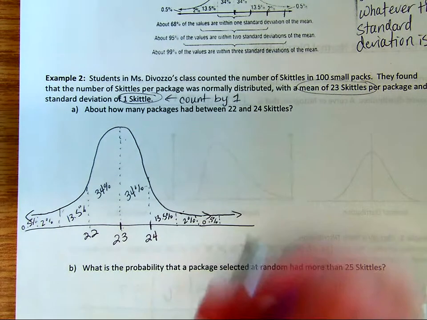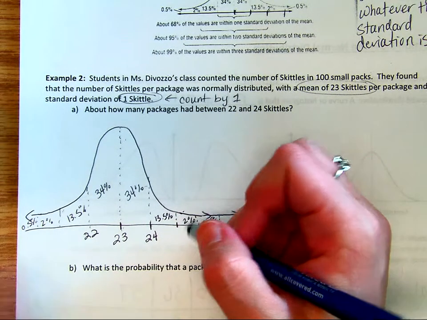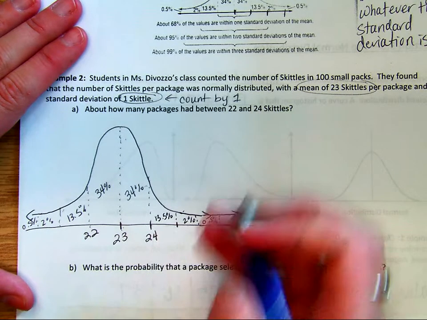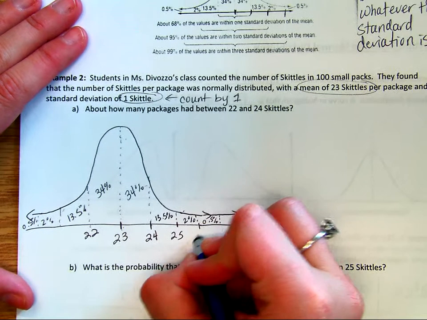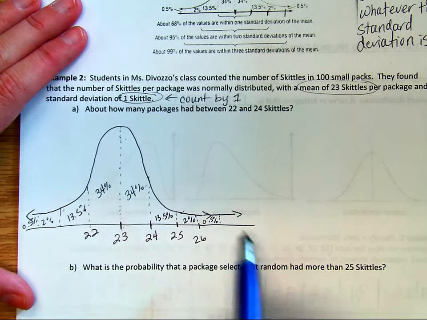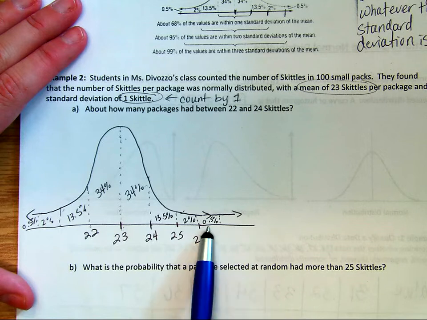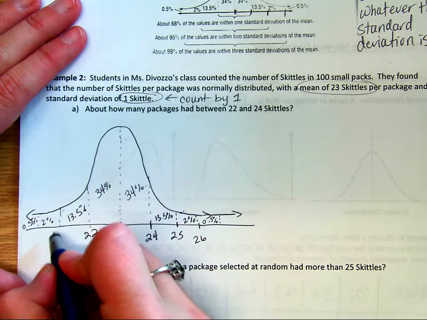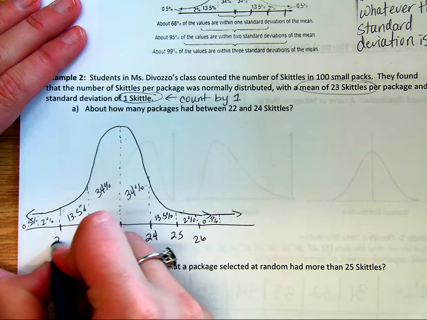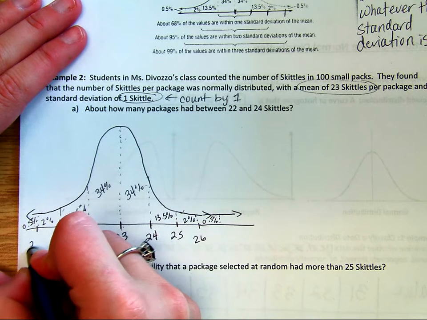And I can continue counting by my standard deviation. So this is 23, 24, 25, 26, and then anything to the right of 26 is going to be the leftover 0.5%. So this is 21 and 20.